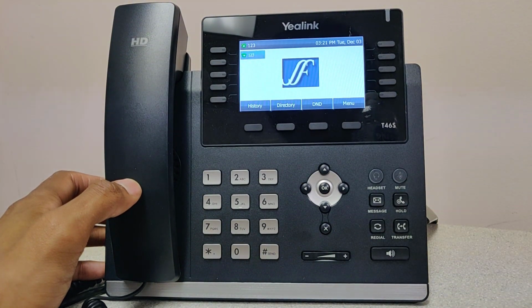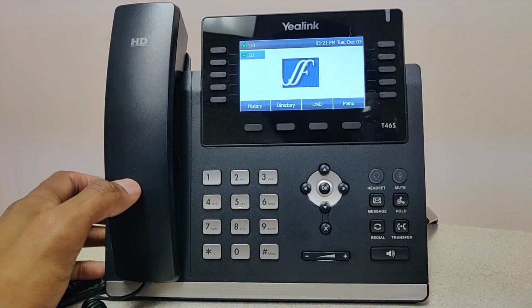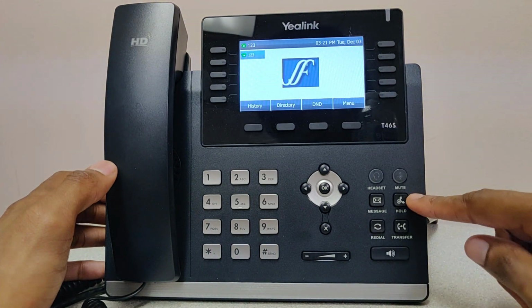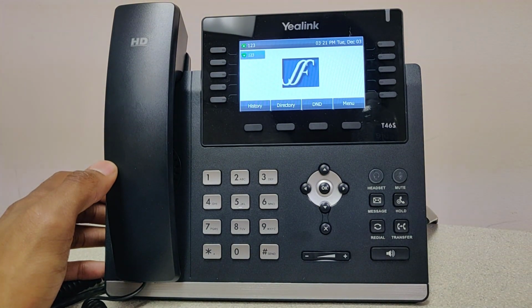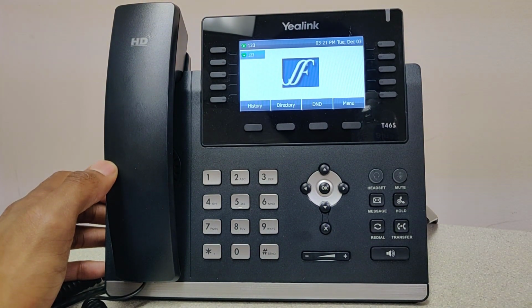Next to that, we have our mute button, which allows us to mute any calls that we're on. Below that, we have our voicemail key, which if you click it, basically would ask you for your PIN. You type it in and then you receive your voicemails. Next to that, we have the hold button, which depending on if we're on a call, we can basically place that call on hold, take care of whatever we need to take care of, and then come back and press hold again.